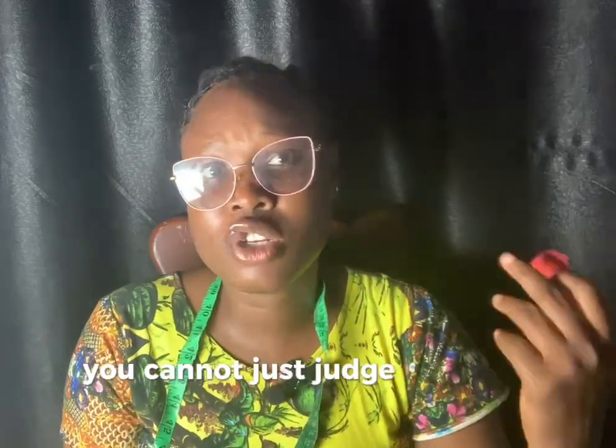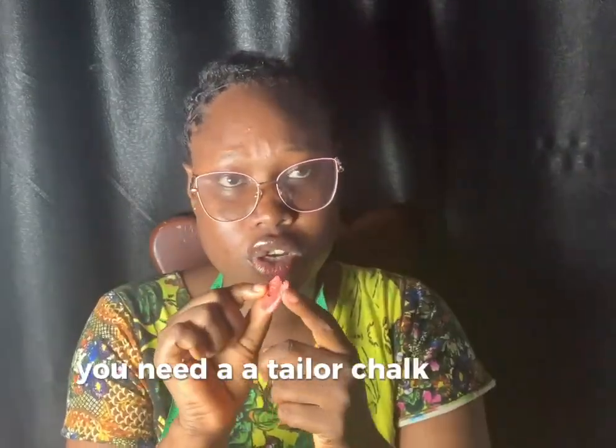Yes, this is what you use. Use it to trace out your measurement on your fabrics. You cannot just judge with your head. You need a tailor chalk to trace it out.